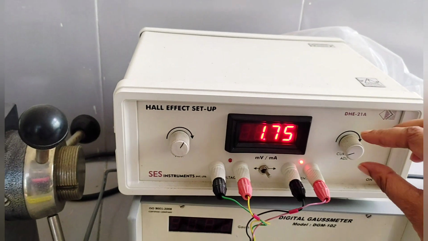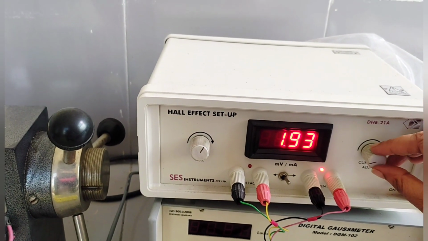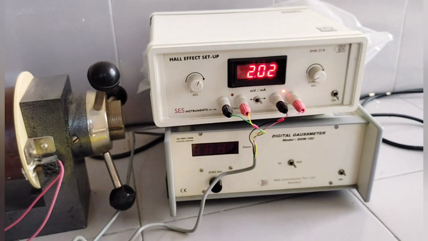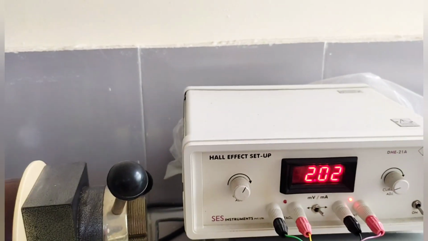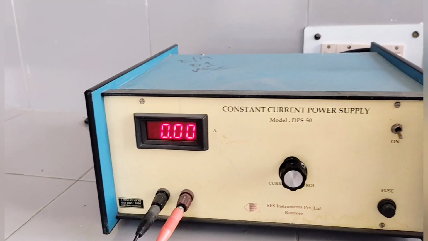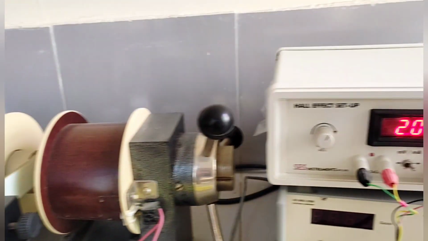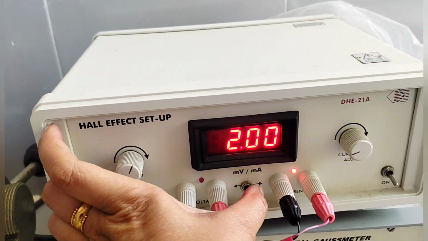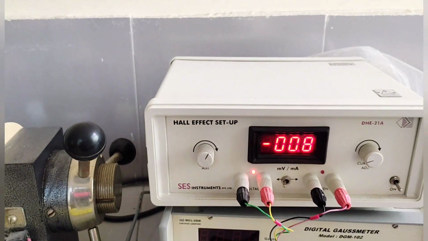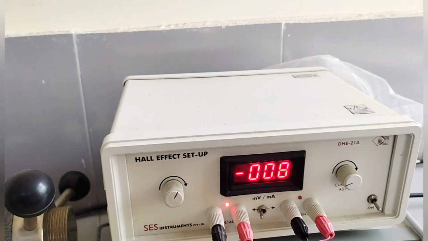We are going to take two tables, same way, for accurate Hall voltage reading. So this is 2 ampere current. Now here current will be 0 because we are going to measure the initial Hall voltage. Move it to the voltage side. So this is the initial Hall voltage. Now we can see there is a negative sign.